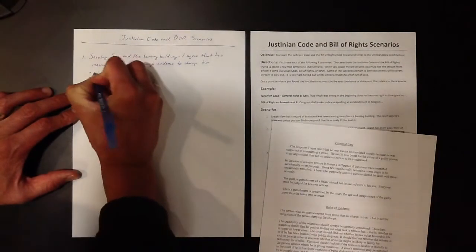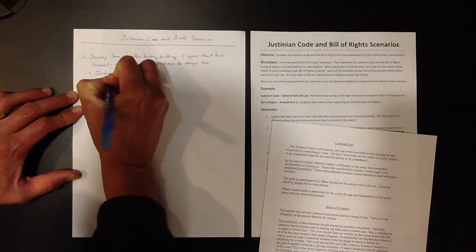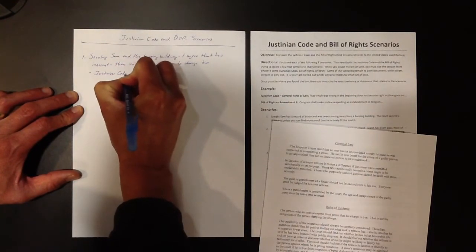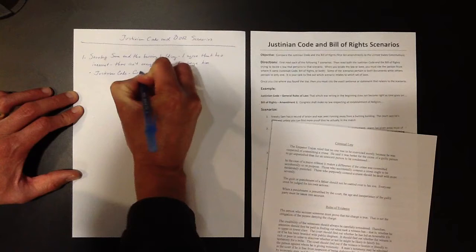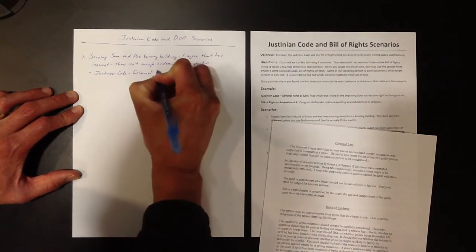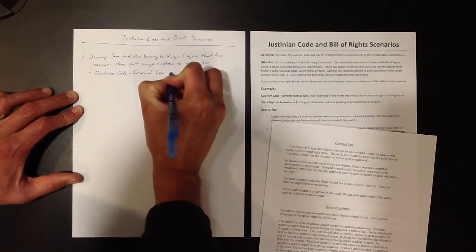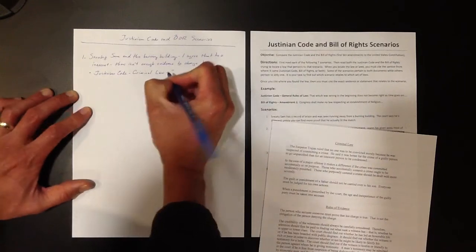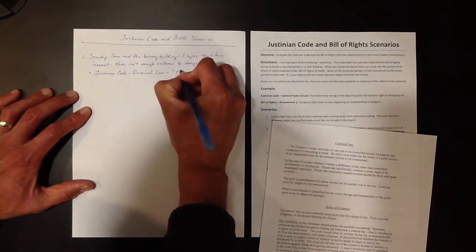So I'm going to say Justinian Code. And I'm going to say it's under the section of criminal law. And then I'm going to quote, because I'm finding this evidence, just the part that I want.